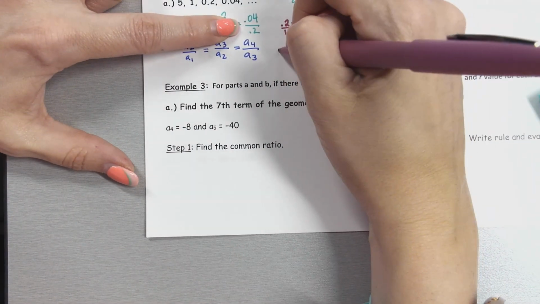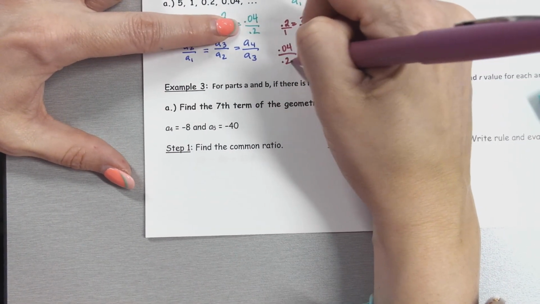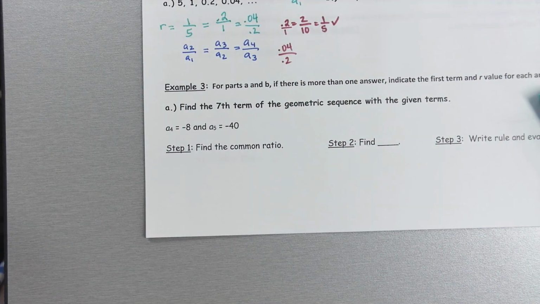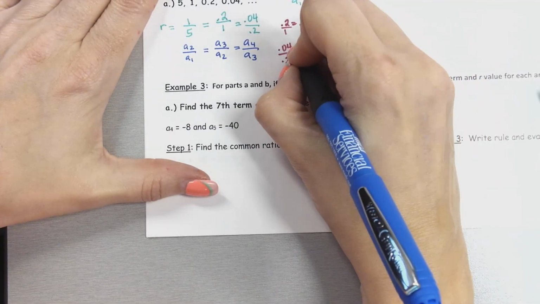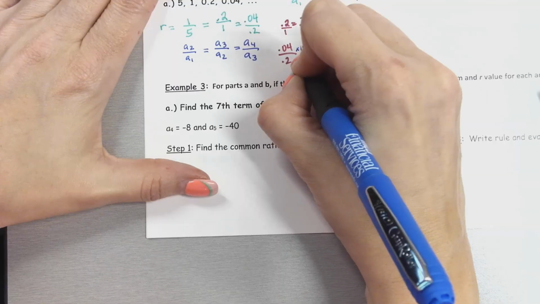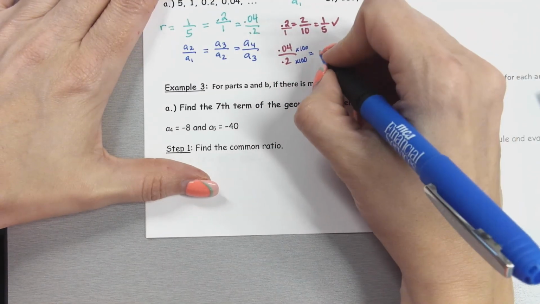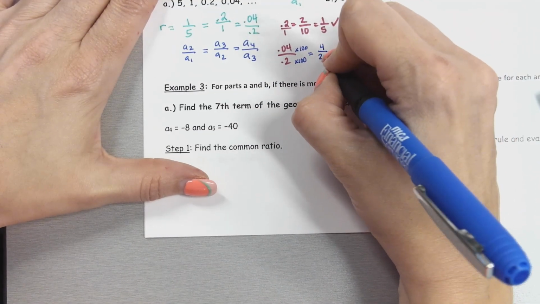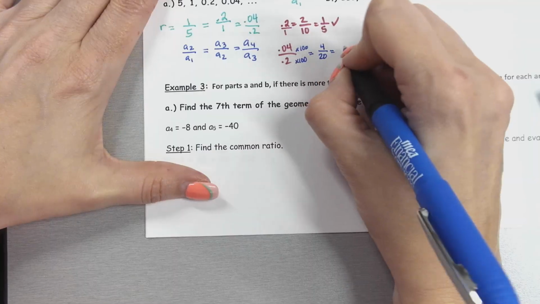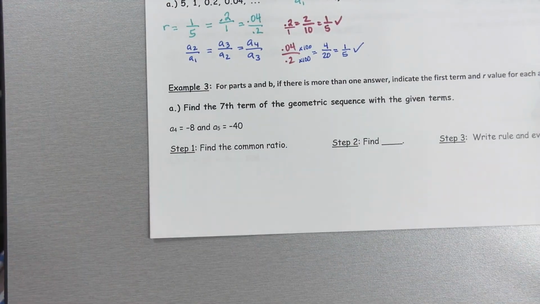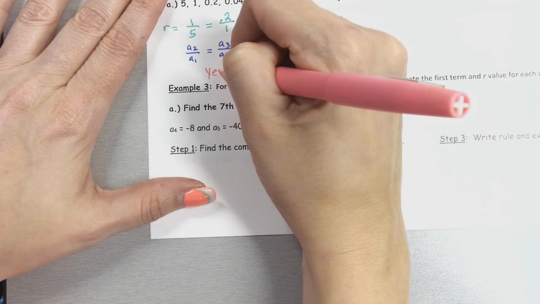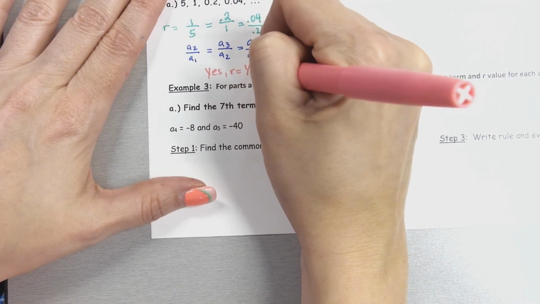And then the 0.04 over 0.2, if you multiply each of those by 100 so that you don't have any more decimals, you're going to have 4 over 20, and that reduces to 1/5. So, yes, they are all the same, and our common ratio is 1/5.